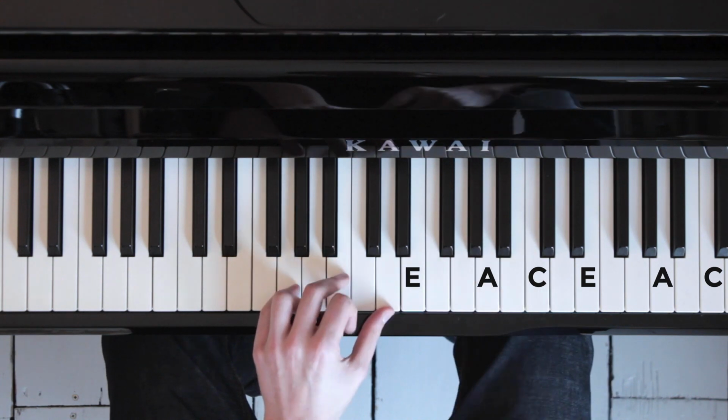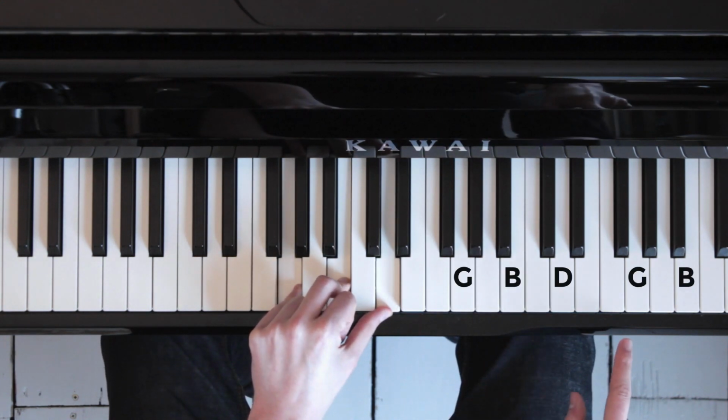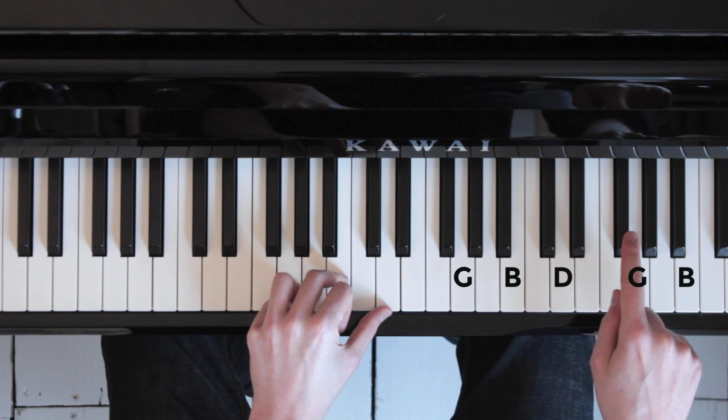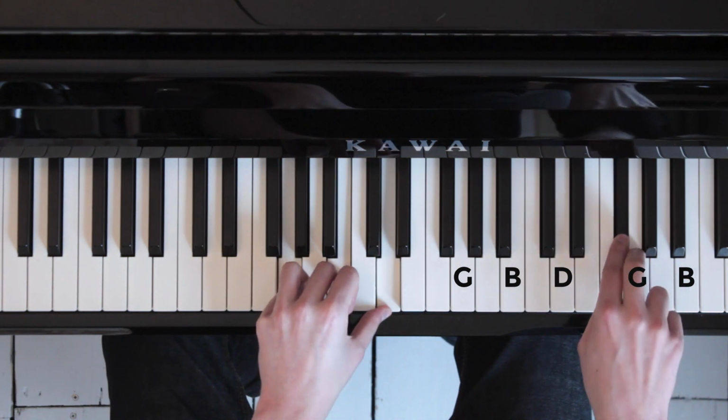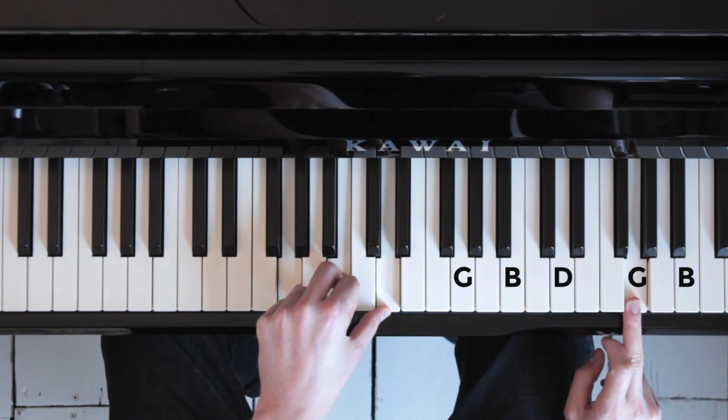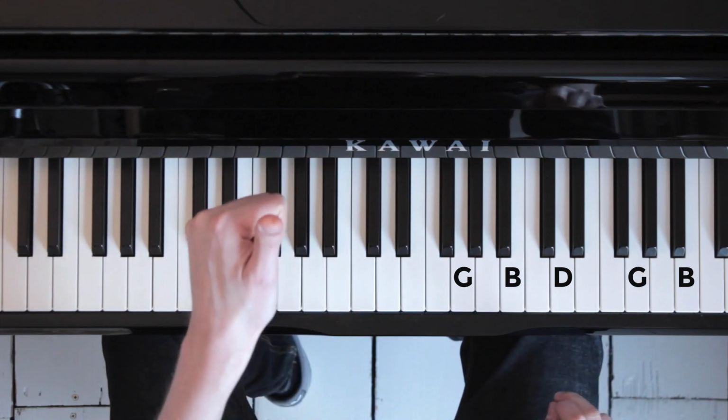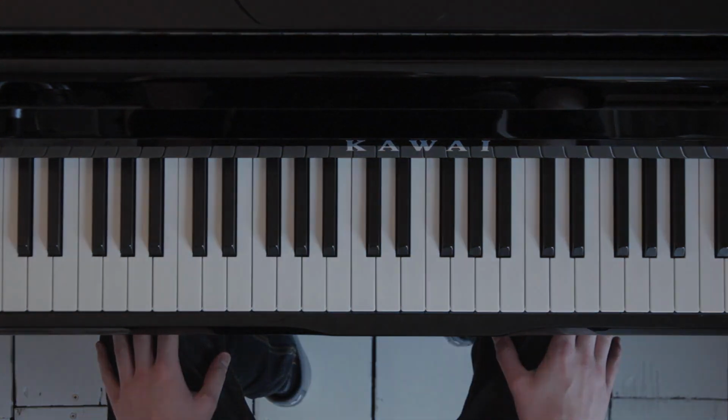Another one here would be, here's our G major chord and our chord tones. And then we want to play this note, which is a non-chord tone, and it wants to resolve up to that G, which is a chord tone. So I'll see you in the next video where we do non-chord tones.